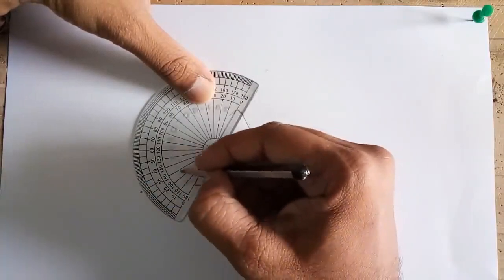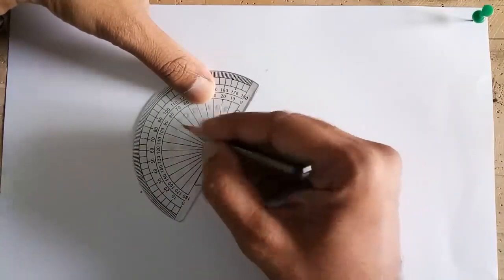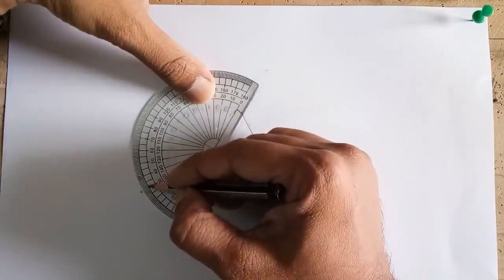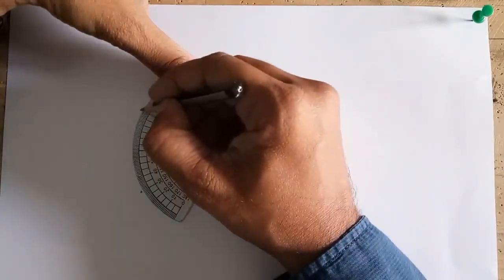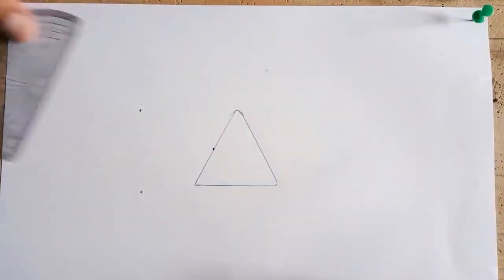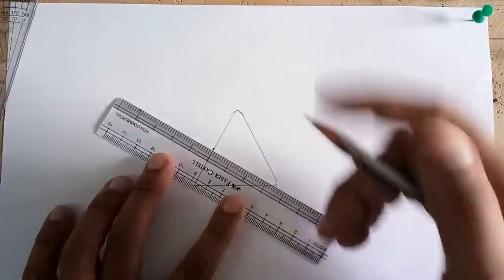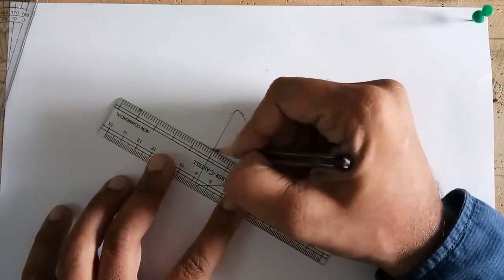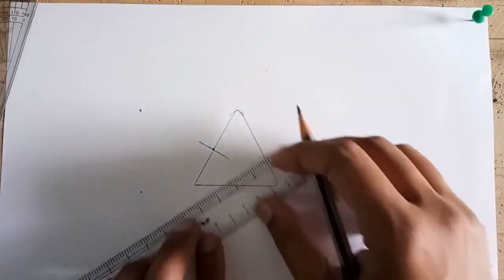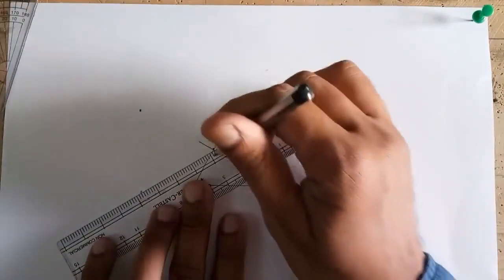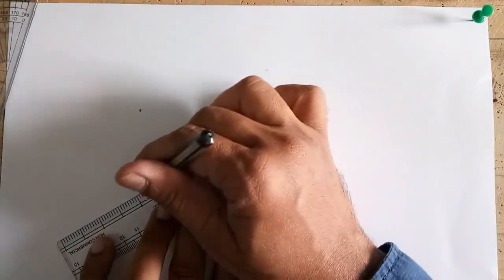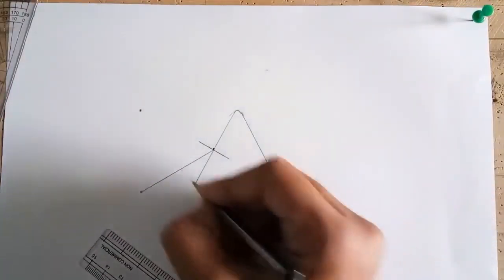We are not measuring the angle from here, otherwise it would be 30 degree. We are measuring the angle from 90 degree to 30 degree. That's why it is 60 degree. Mark a point on 90 degree as well. Now this would be your normal, and this would be the angle of incidence, right? Okay.